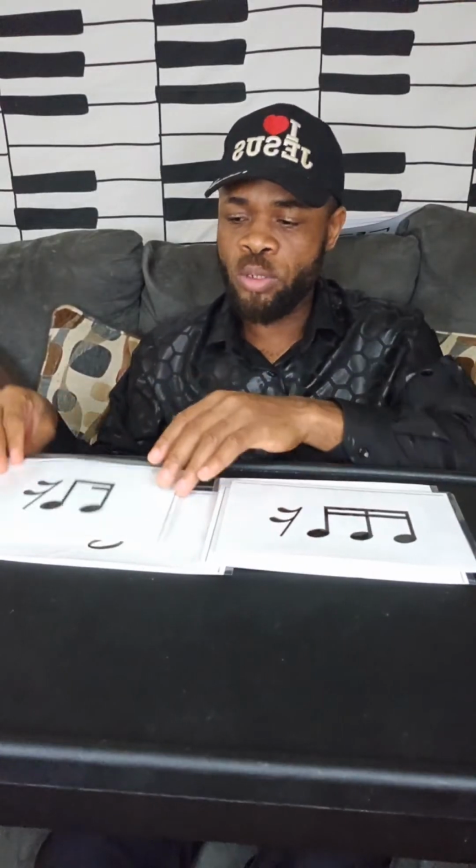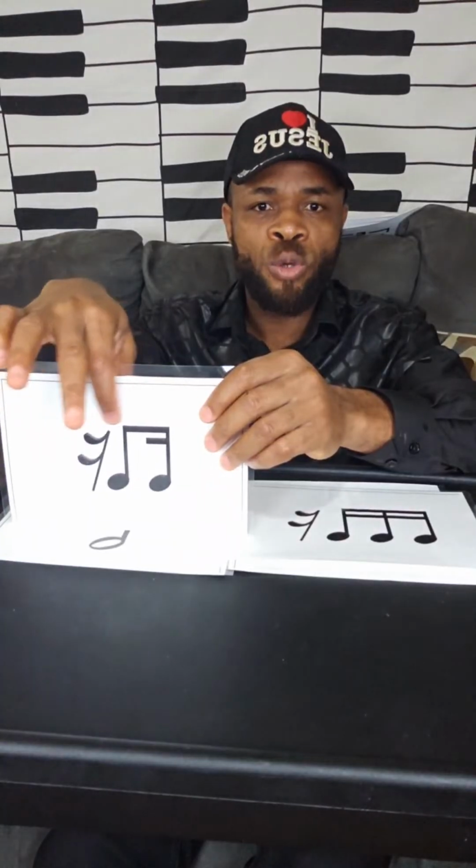So for this one, this is almost the same thing as playing 4 notes. But the difference with this one is that on the 1, I am not playing anything, but I'm playing on the 2. I don't play on the 3, but I'm playing on the 4. So normally it's being counted as 1 E and A.